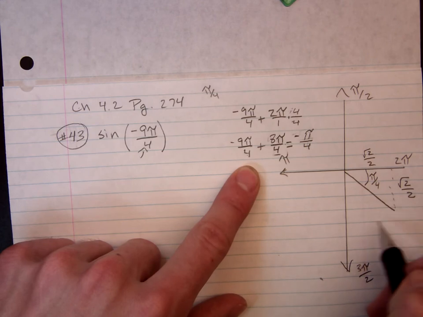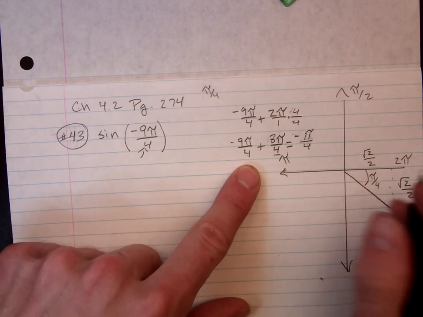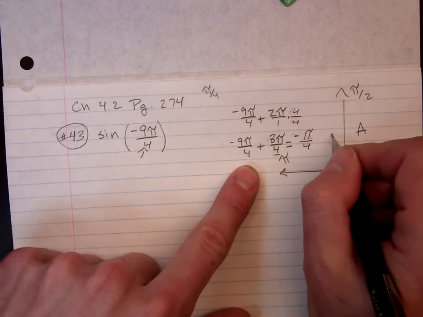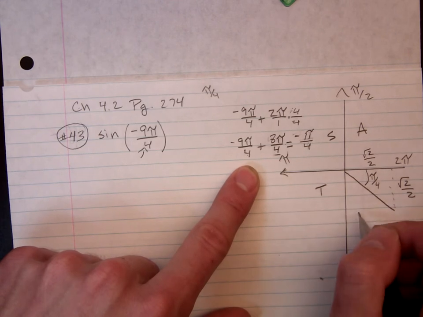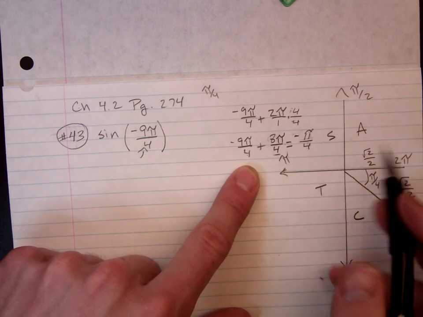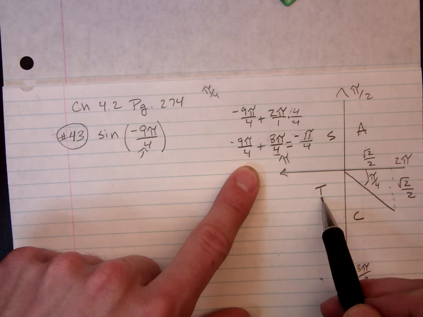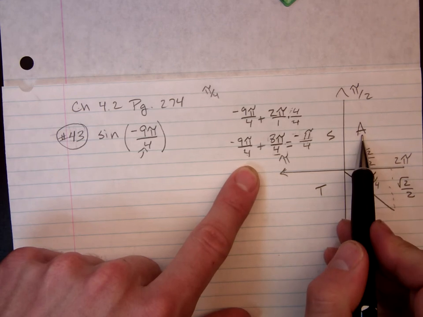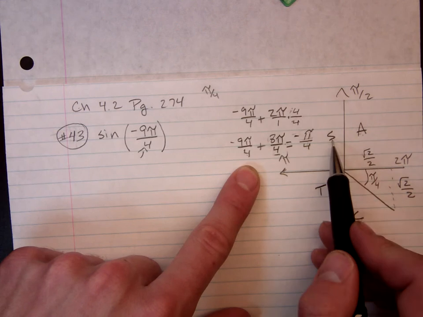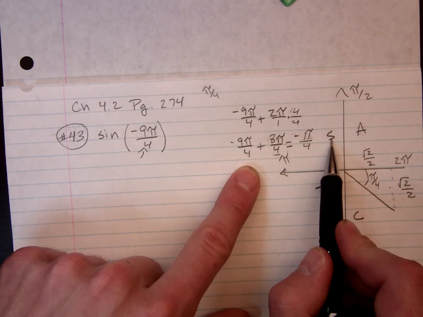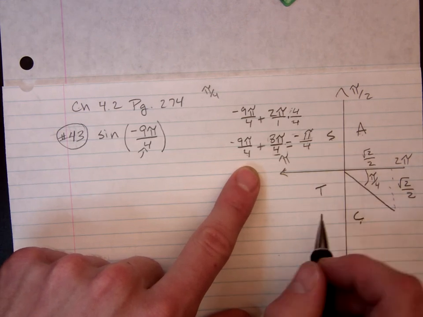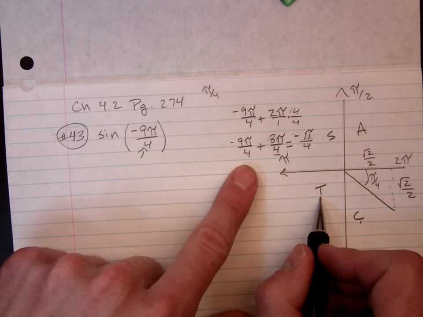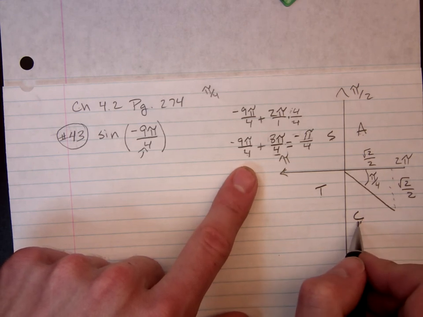Now, since we're in this quadrant, there's a couple ways you can remember this, but all students take calculus. That tells you that in each quadrant, in this quadrant here, all of the trig functions are positive. In this one here, sine is positive. In this one here, only tangent is positive. And this one here, only cosine is positive.